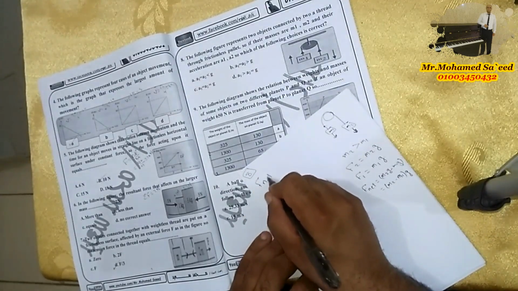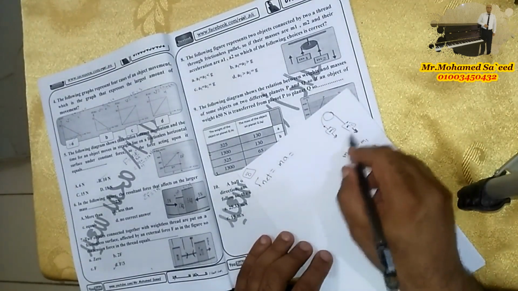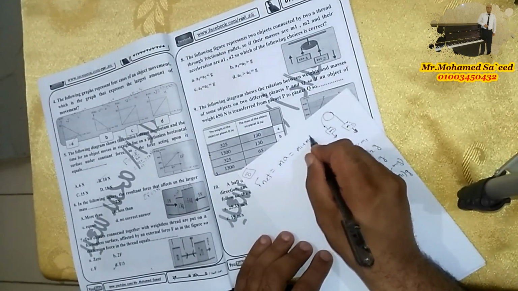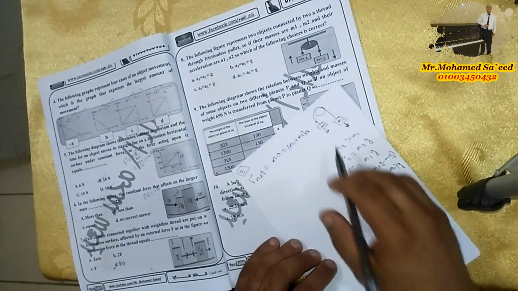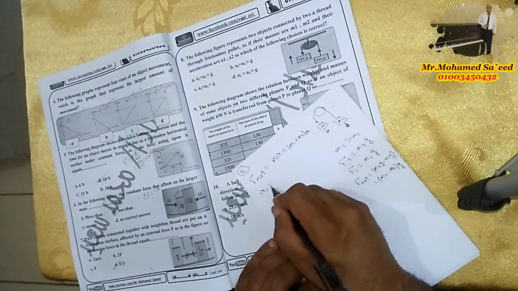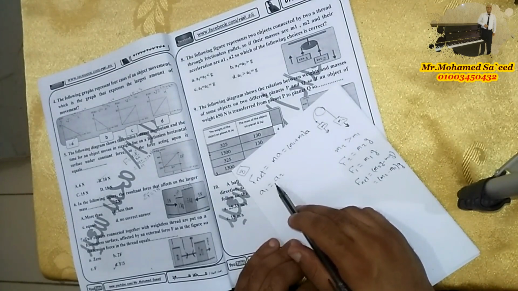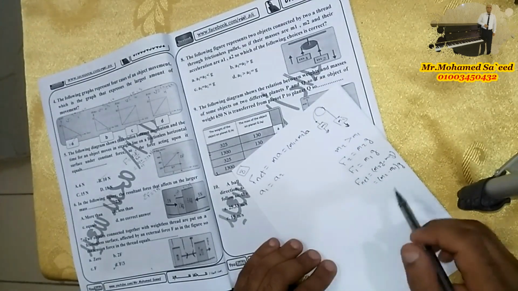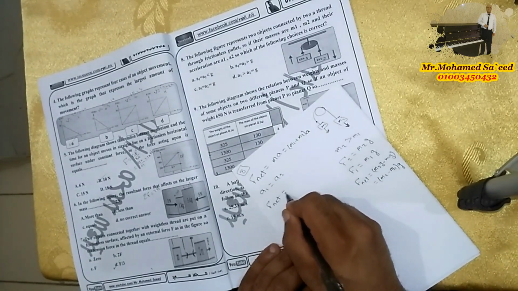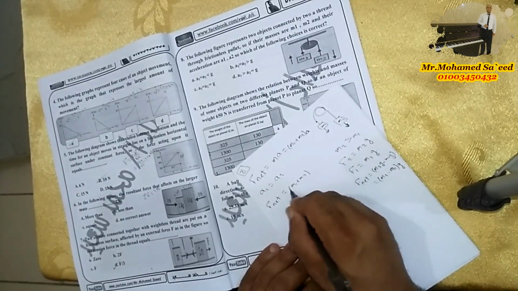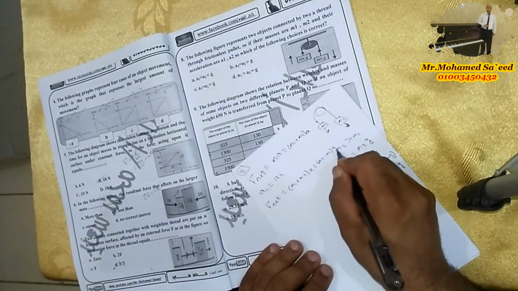F net equals ma, where m means the total mass, m1 plus m2, multiplied by a. Both of them move with the same acceleration, a1 equals a2. But are they greater than g or less than g? We have learned before that F net in this case equals m1 plus m2 multiplied by a, which equals m2 minus m1 multiplied by g.